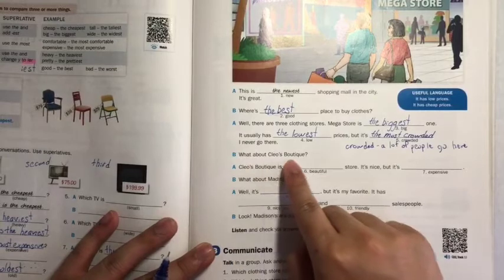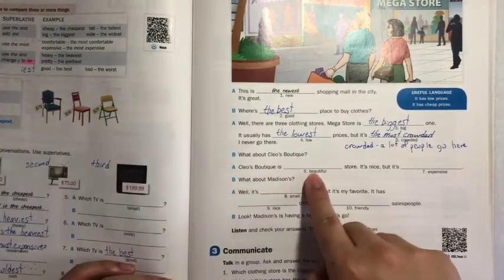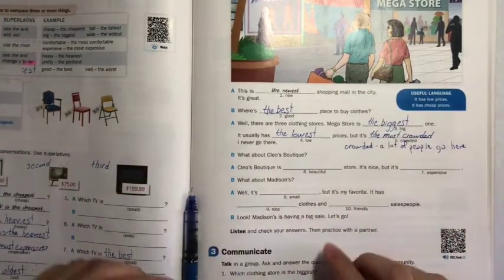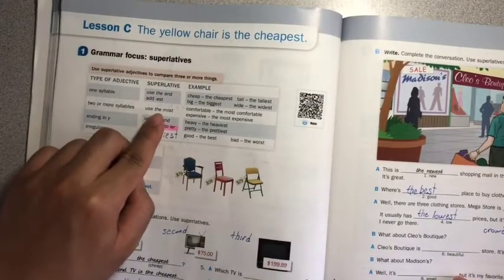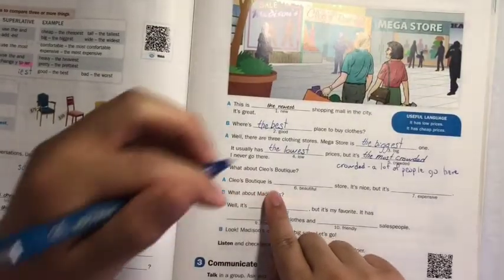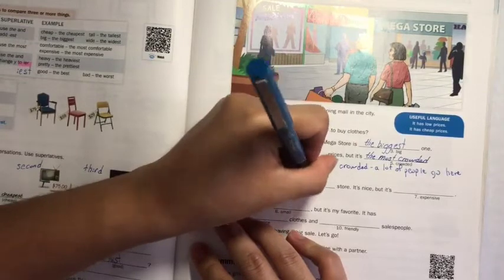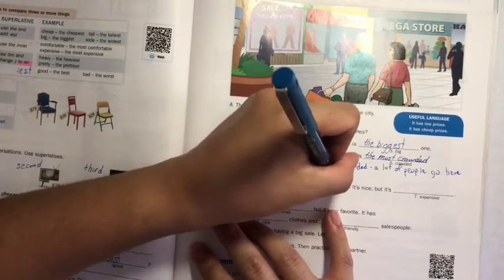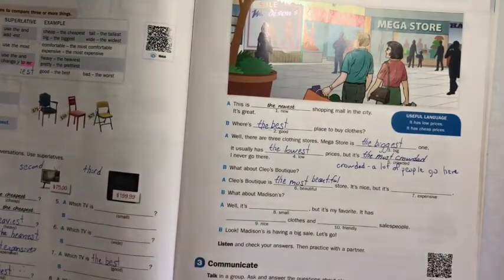What about Cleo's boutique? Cleo's boutique is beautiful. Beautiful has 3 syllables, so we say the most beautiful. Cleo's boutique is the most beautiful store.